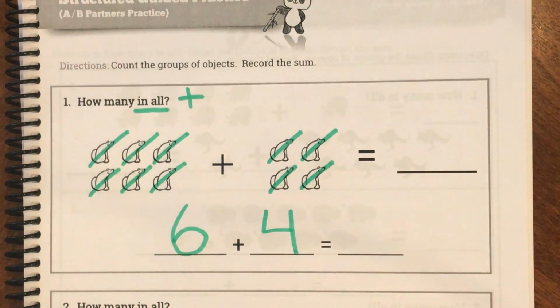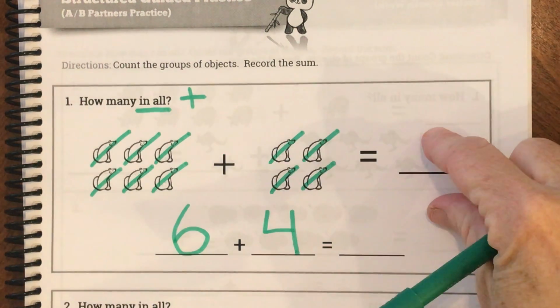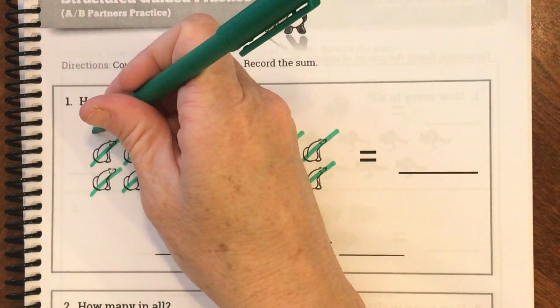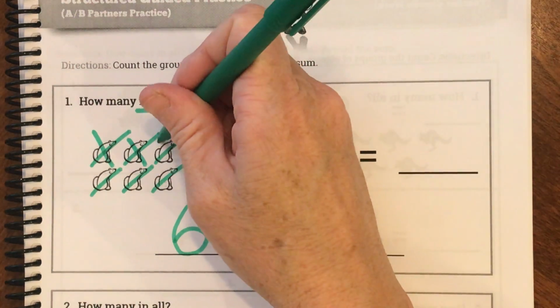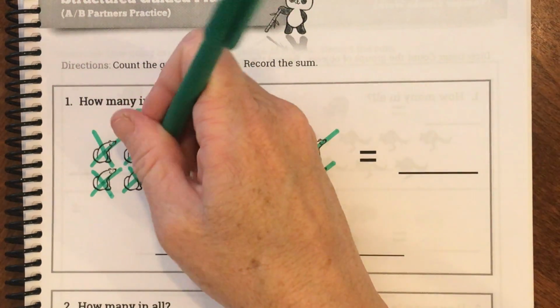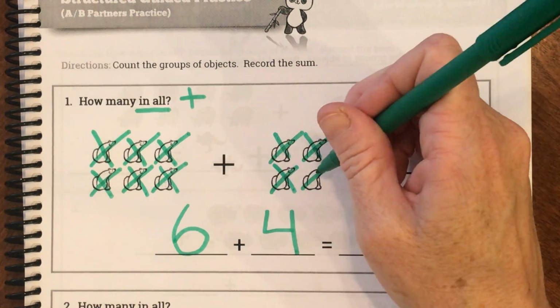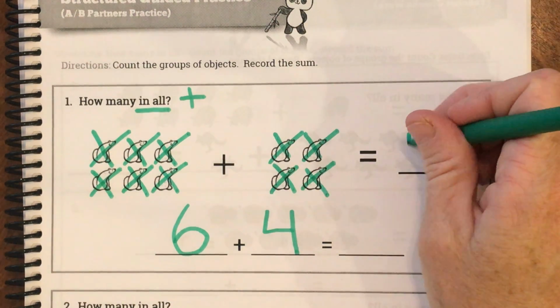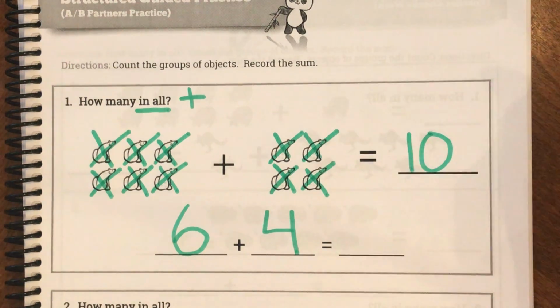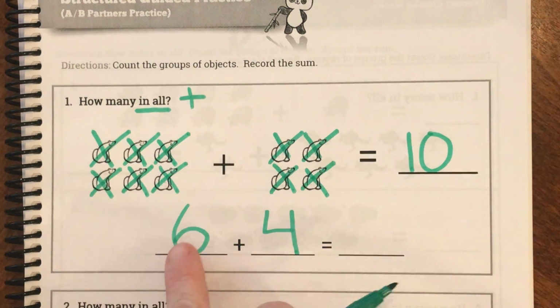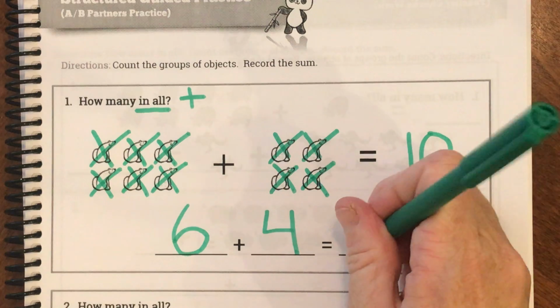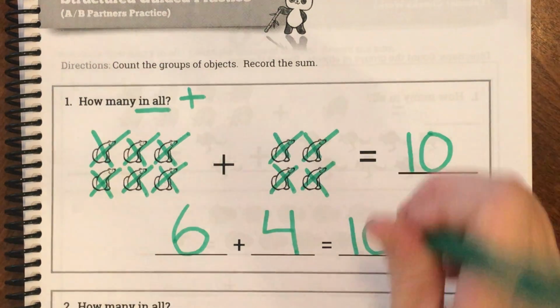So I'm going to record that number. Okay, now I'm going to go back and count them all together. So ready? 1, 2, 3, 4, 5, 6, 7, 8, 9, 10. In all, there are 10 polar bears, which means 6 plus 4 equals 10.